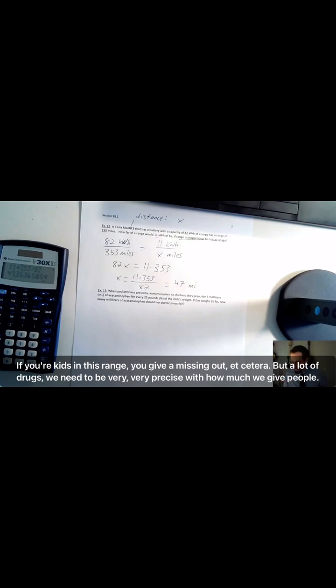A guideline that I found here is that when it comes to prescribing acetaminophen, there are 5 milliliters of acetaminophen prescribed for every 25 pounds of the child's weight. Of course, with acetaminophen, usually they'll just have it on the bottle: if your kid's in this range, you give them this amount. But for a lot of drugs, we need to be very, very precise with how much we give people, so we need to perform a little calculation. This one's a slightly lower gravity example, but the principle is the same.